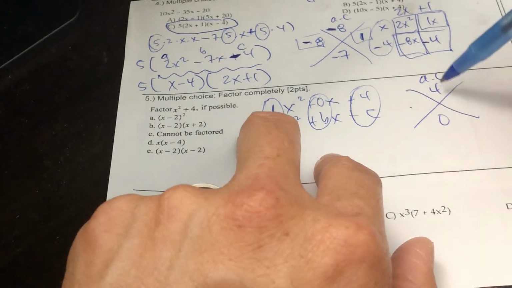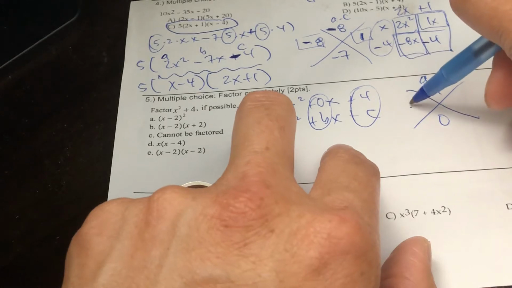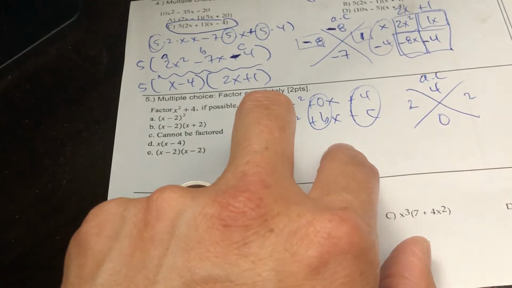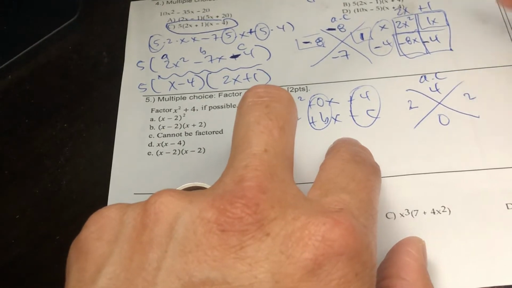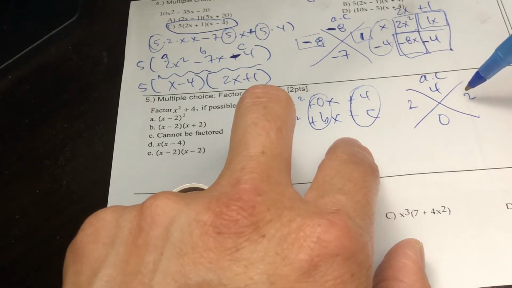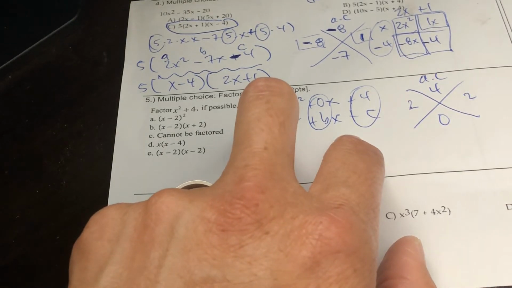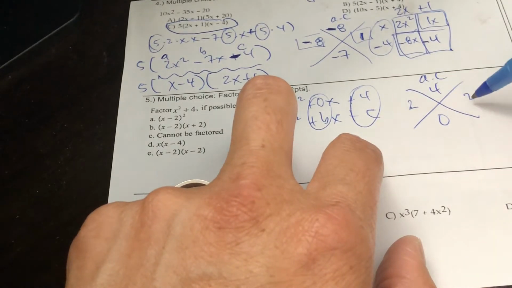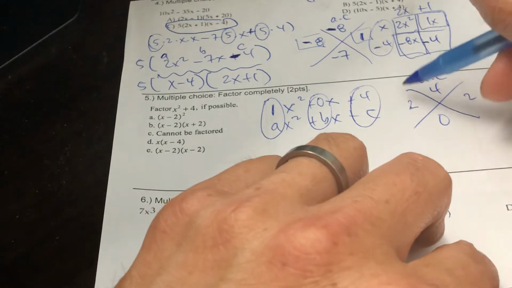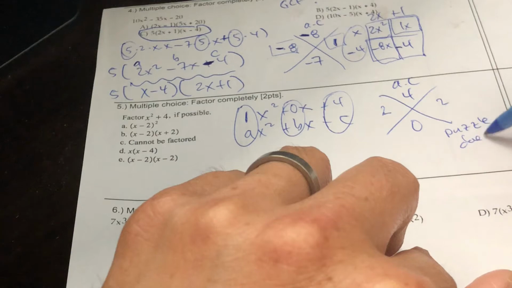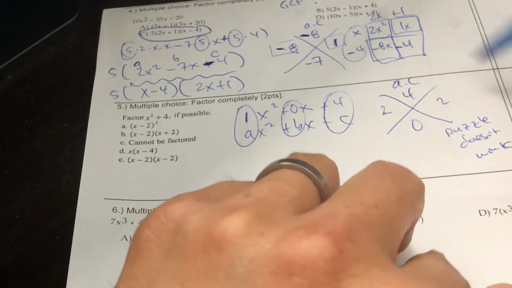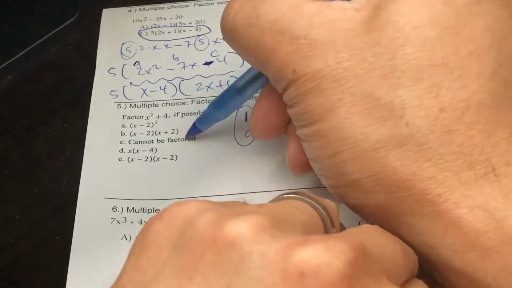two numbers that multiply to be 4. You're thinking 2 and 2. And then it has to add up to be 0, which means that one of these has to be negative, right? 2 plus a negative 2 equals 0. But if I have a negative here, that means positive times negative would be a negative. So this basically means that this puzzle doesn't work. And so basically that means it can't be factored. So that would be choice C.